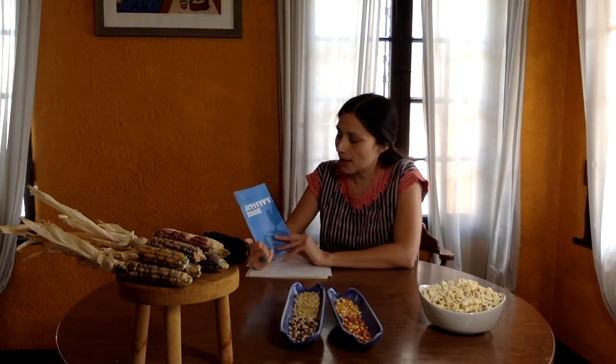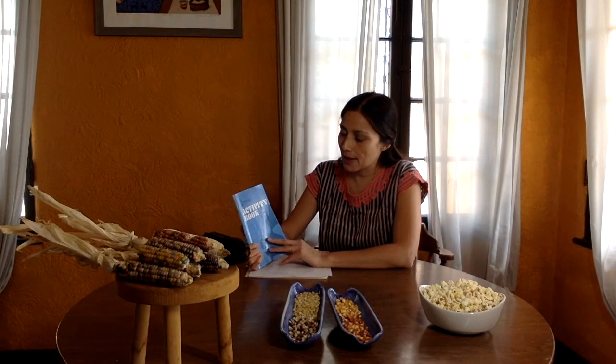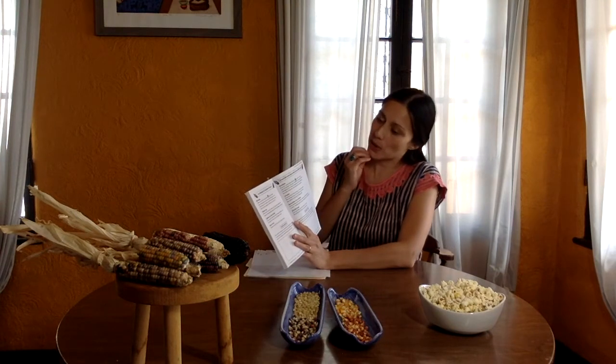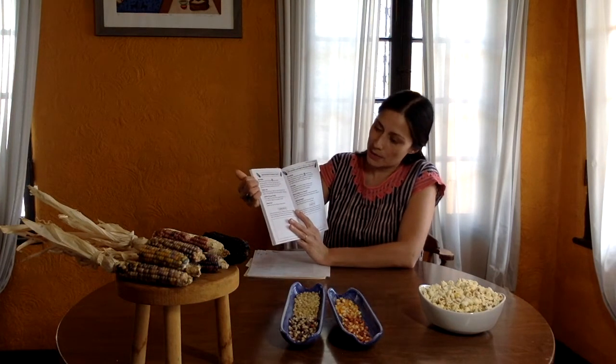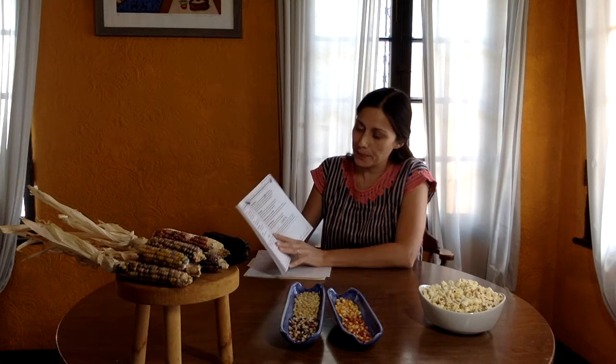complete the lesson. So as you may know, the activities in this book are designed to be self-directed by the students, and so we try to create them in a way that they can follow along. And so the very first part of it is called Get Ready to Explore Corn.